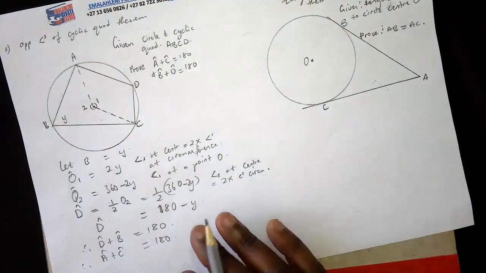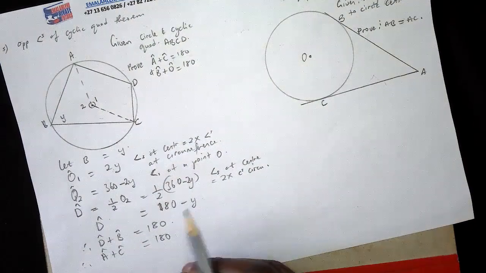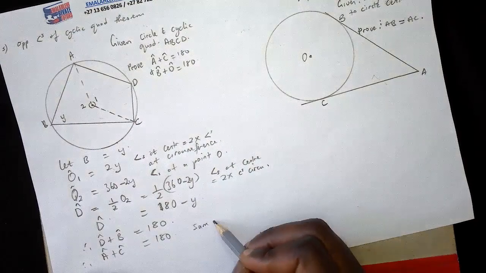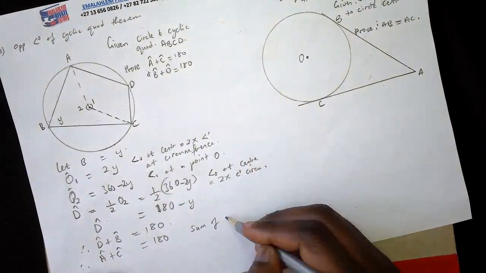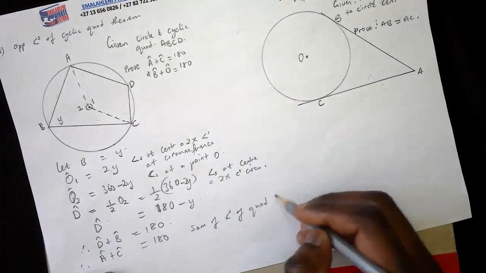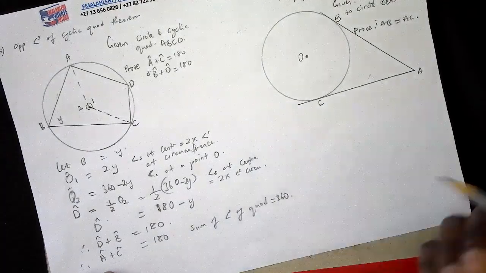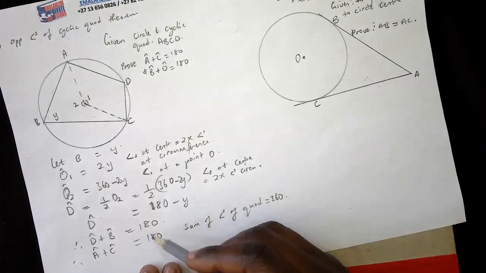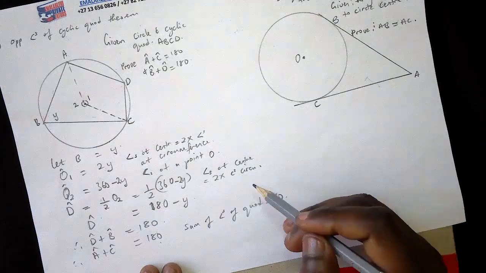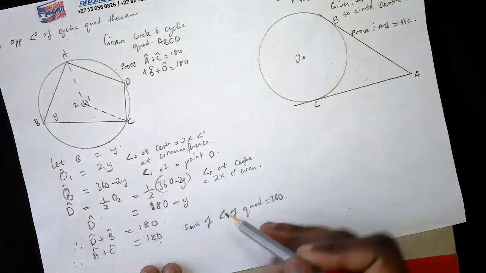Why is it like that? Because we know that the sum of angles of a quad is equal to 360. So what remains here is 180. That's why A plus C is also going to give us 180. This one you're just going to state, giving the reason.